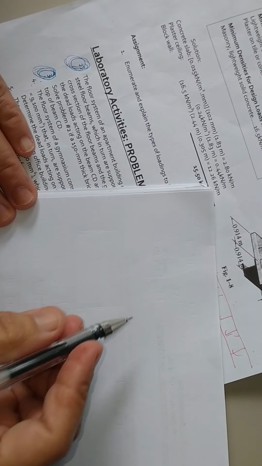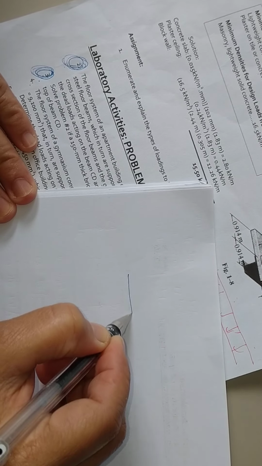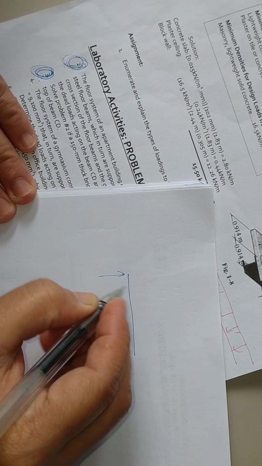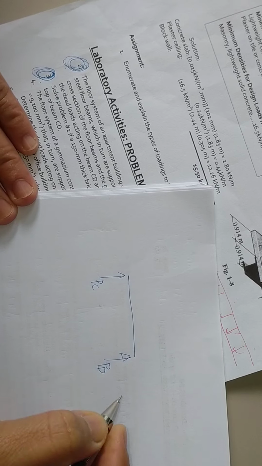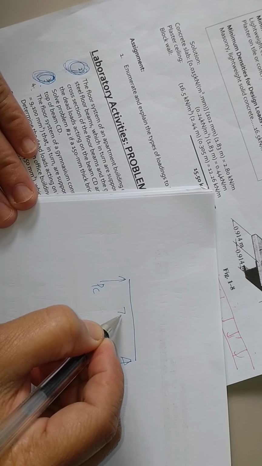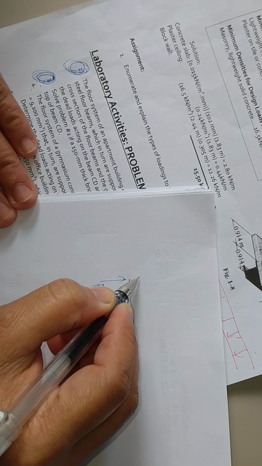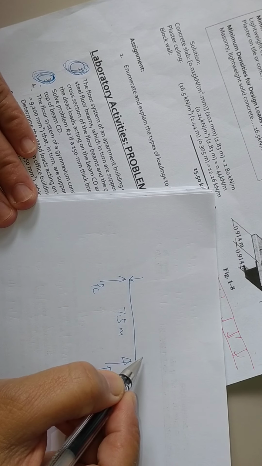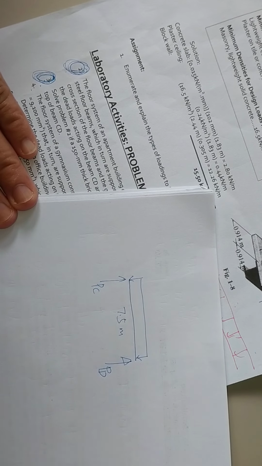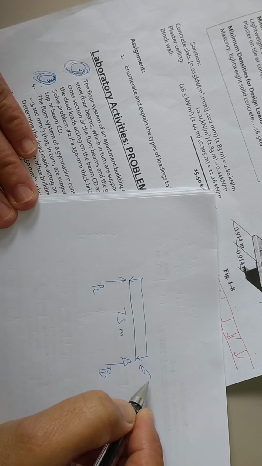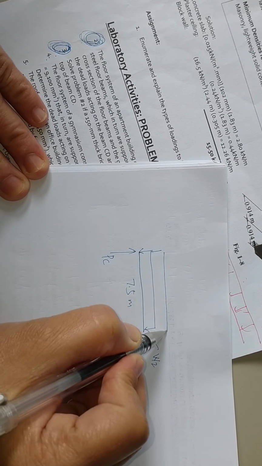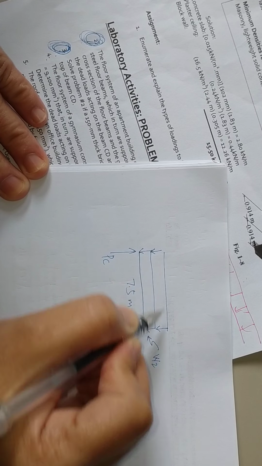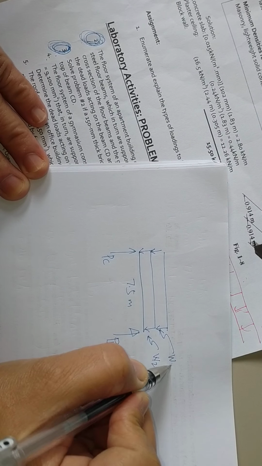So draw the free body diagram of beam CD. This is PC. This is PD. This is 7.5 meter length. Let's say this is small W2 and this is small W1.